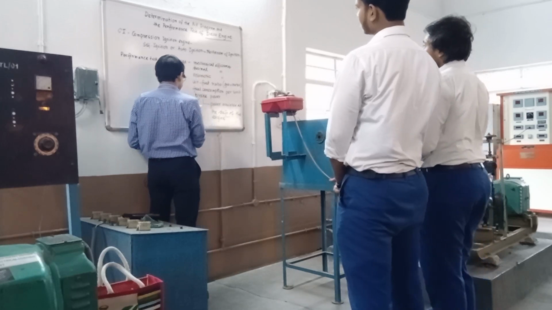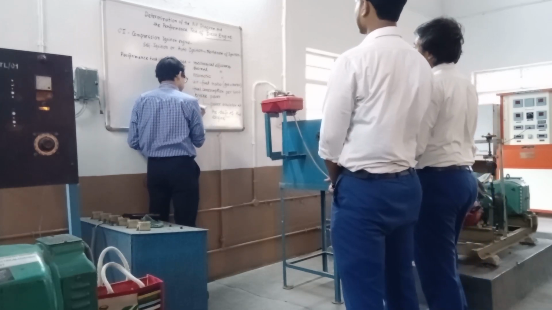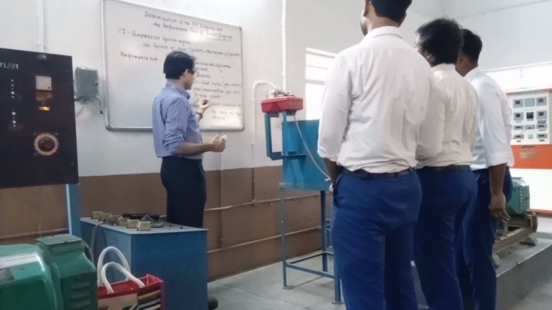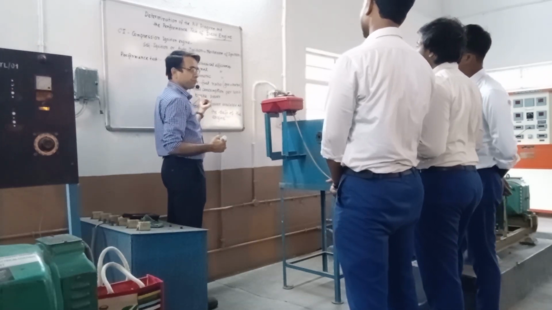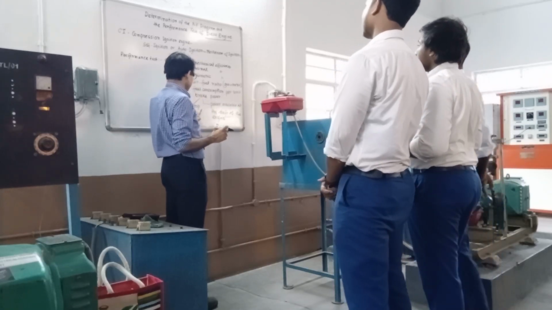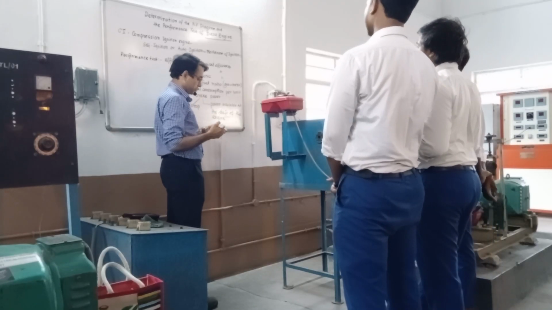Brake power means, brake means to stop. You have to follow the spelling. B-R-E-A-K, break means to break, to split, right? But this brake means to stop. We are applying the brake to stop.